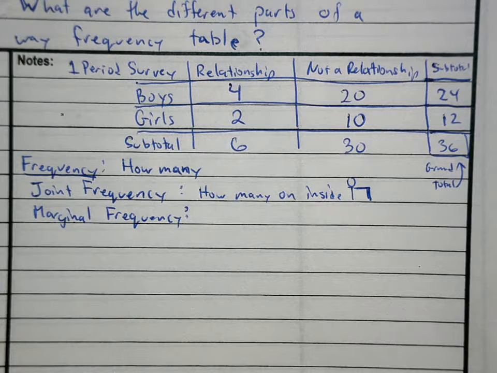If I said, what's the joint frequency of boys not in a relationship? You would say 20. Because you know what the word joint frequency means. It means how many at that joint between those 2 criteria.